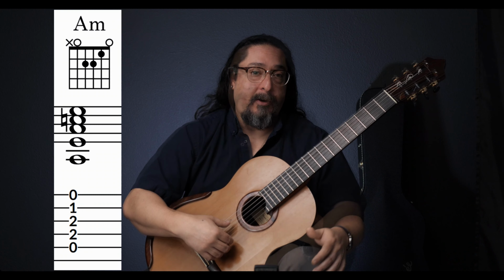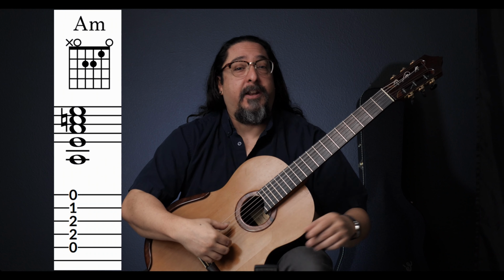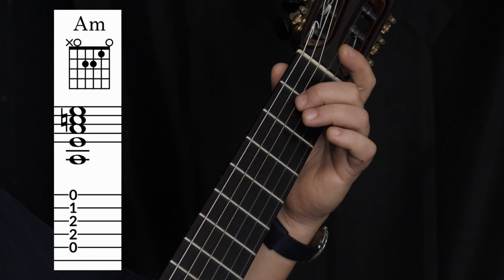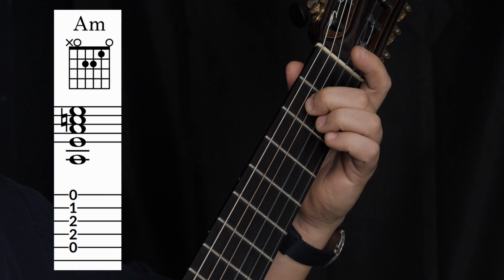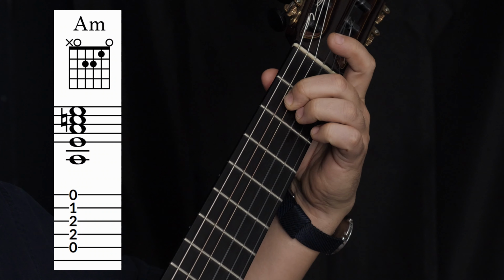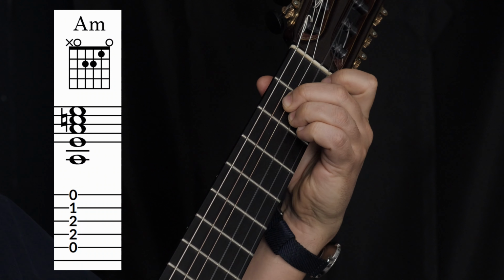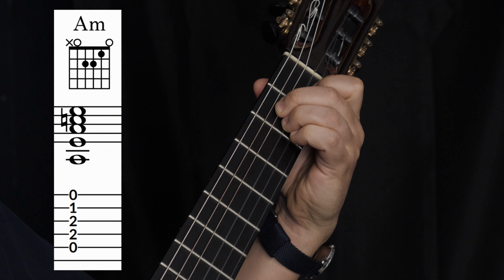We're going to start with A minor. The A minor chord is played by placing your second finger on the second fret of the 4th string. You're going to put your third finger on the second fret of the 3rd string and your first finger on the 1st fret of the 2nd string.